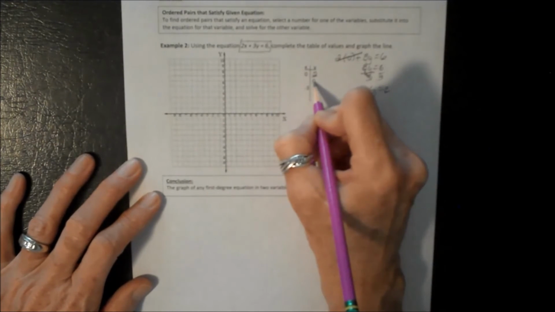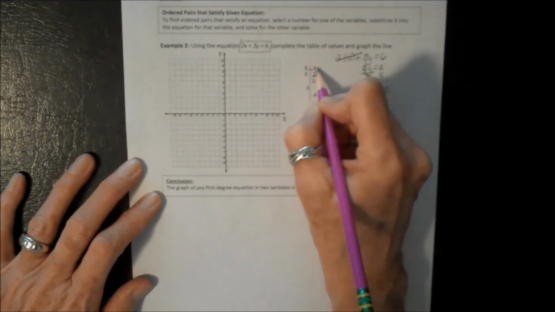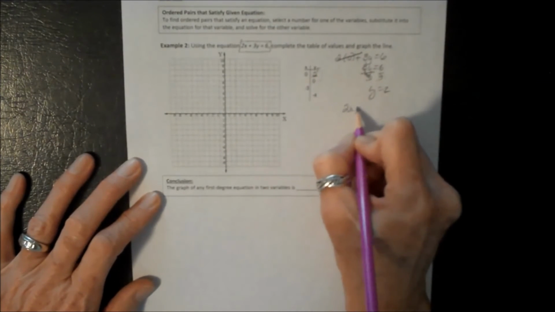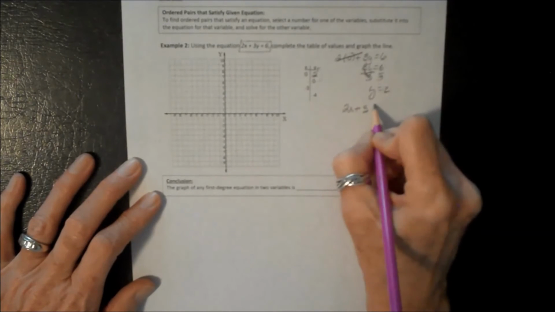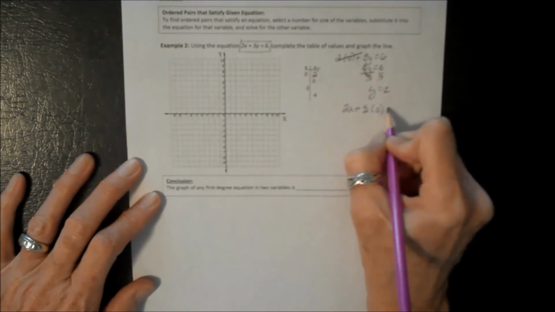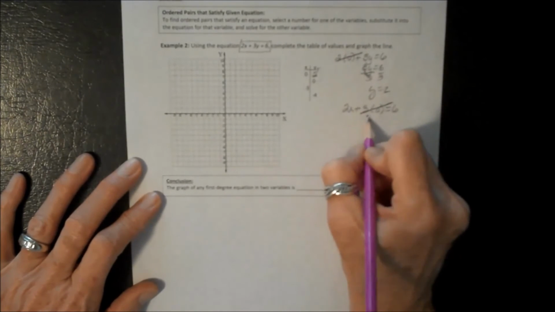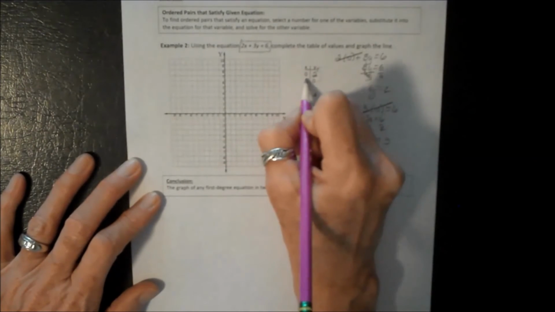Next, I have a 0 in the y spot. So I again go back to my equation, 2x + 3, take out the y, put in the 0, equals 6. That goes away, it makes a 0. I have 2x = 6, divide by 2, and I have x = 3.